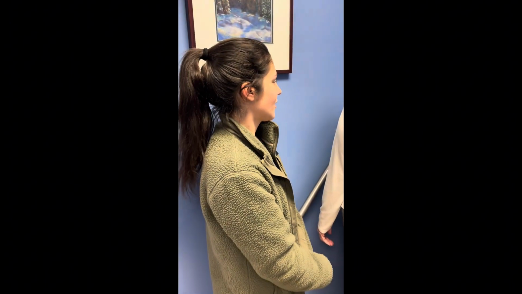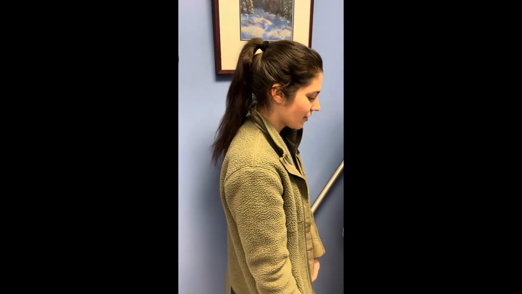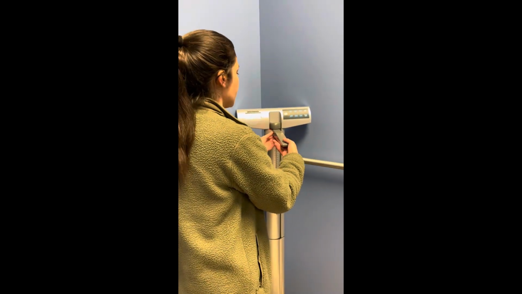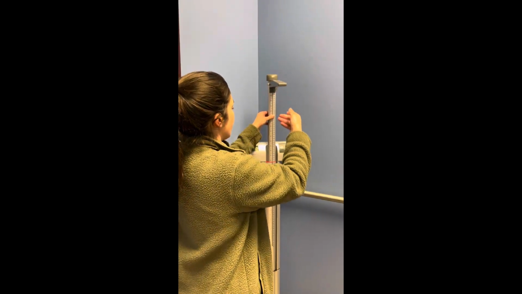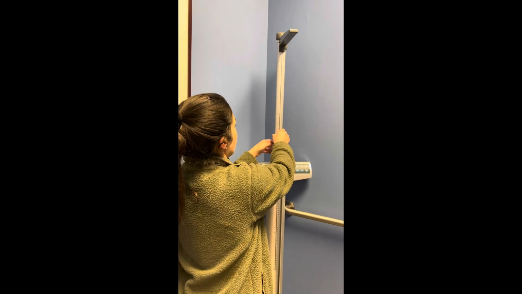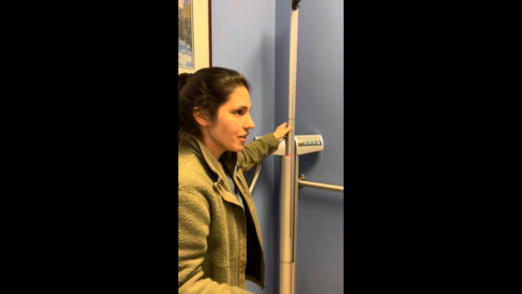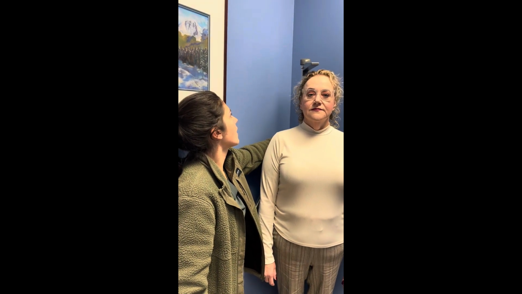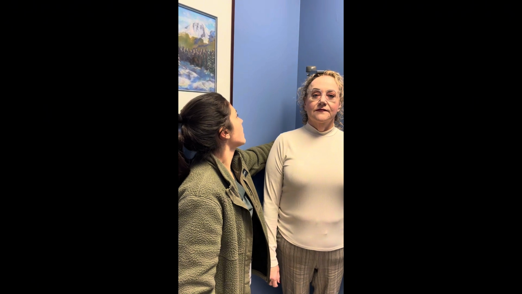So you'll have her step on. You'll get a weight. Thank you. You can go ahead and step back. And then to get a height for, once again, all new patients and all physicals, what you'll do is push this thing up. And then, Wendy, would you mind stepping over here? You'll get a height and slowly bring it down to right where their height is. And then you can go ahead and step forward.